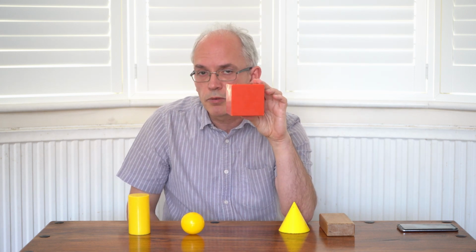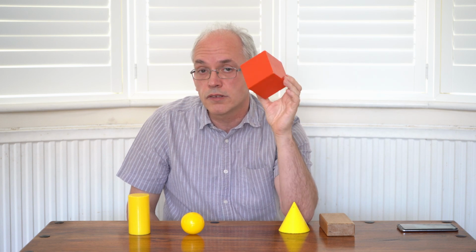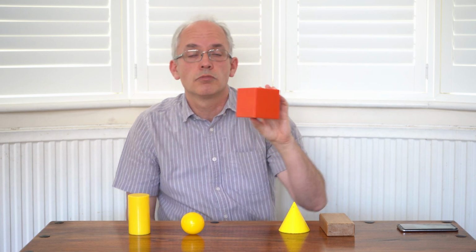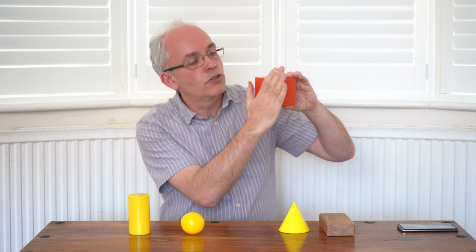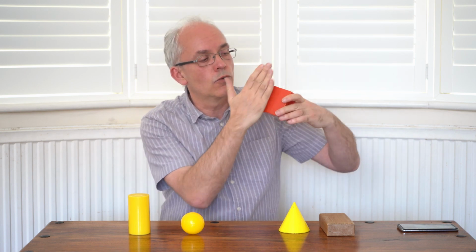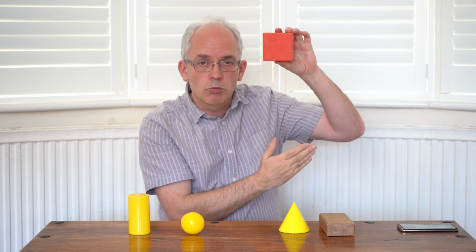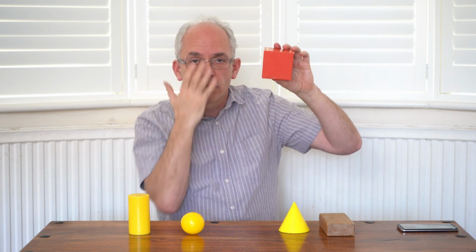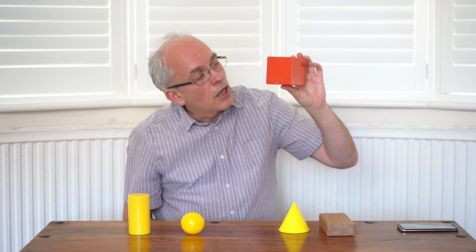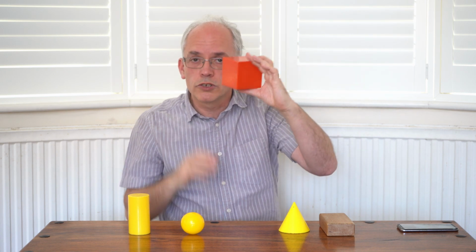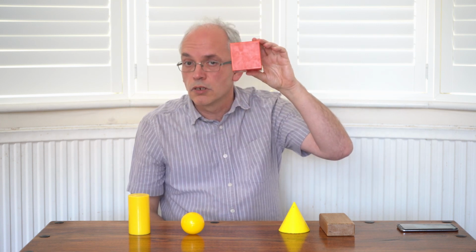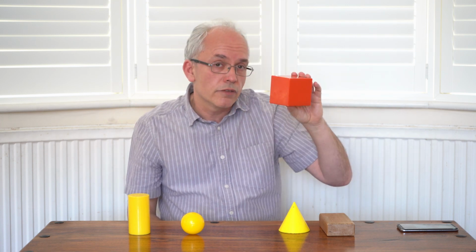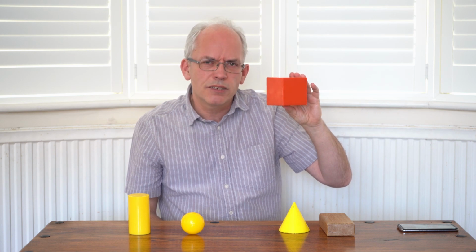What's the name of my shape? It's a cube. Should we count the faces? You ready? 1, 2, 3, 4, 5, and 1 more over here. 6 faces. All the faces are what shape? Can you tell you're grown up? Square shape.